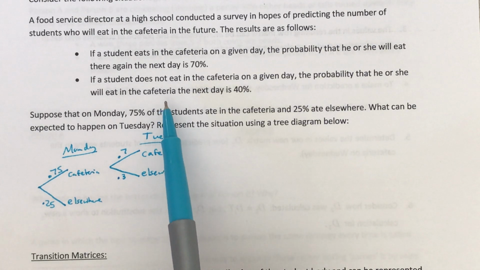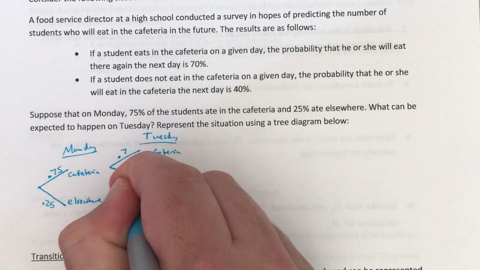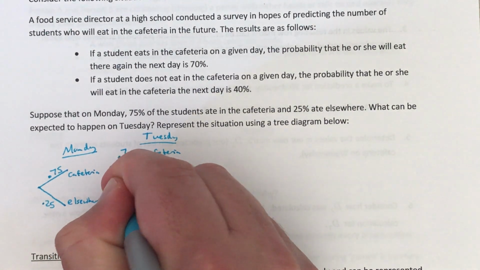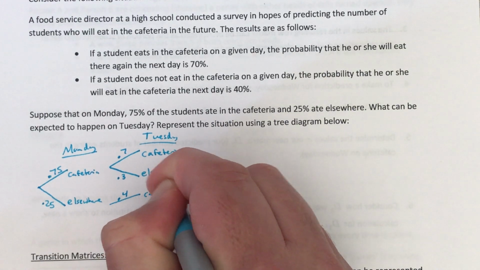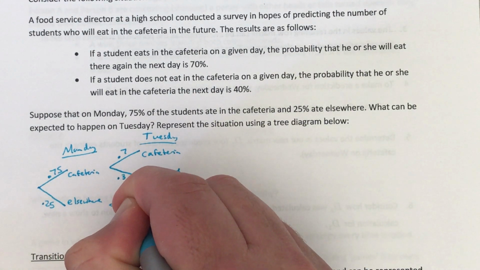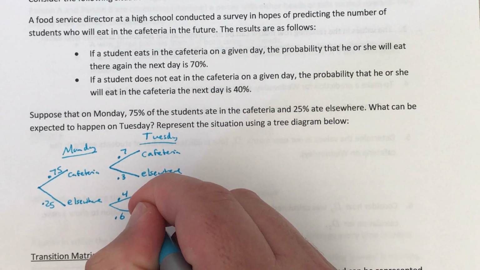Now that second bullet up above tells me if a student does not eat in the cafeteria on a given day, the probability that he or she will eat in the cafeteria the next day is 40%. So this branch is going to be 40% end up going to the cafeteria, and that means that 60% are going to go elsewhere.